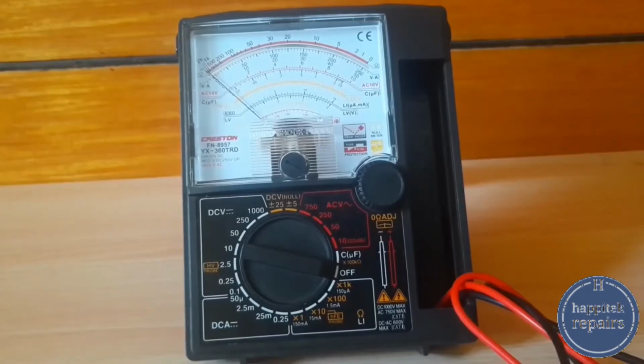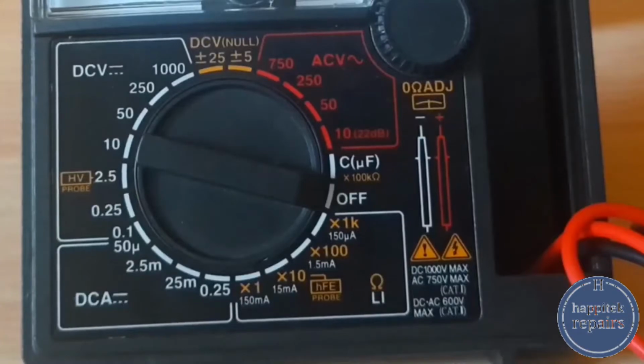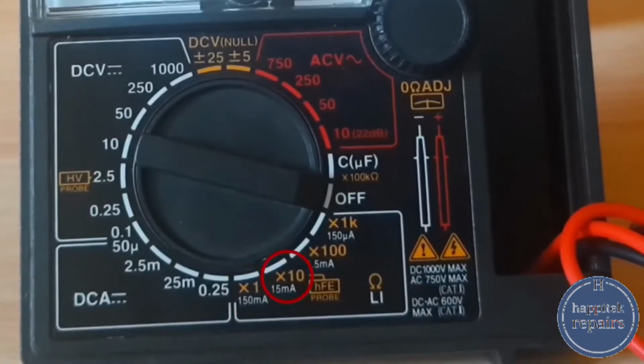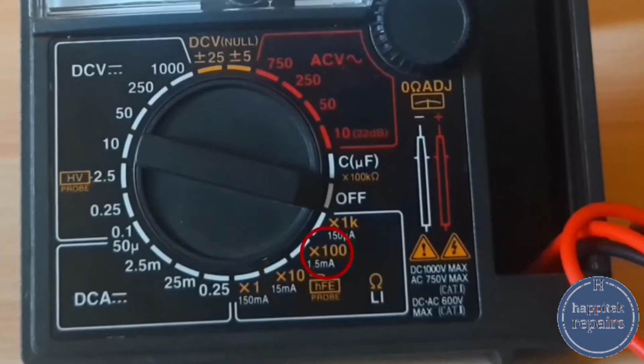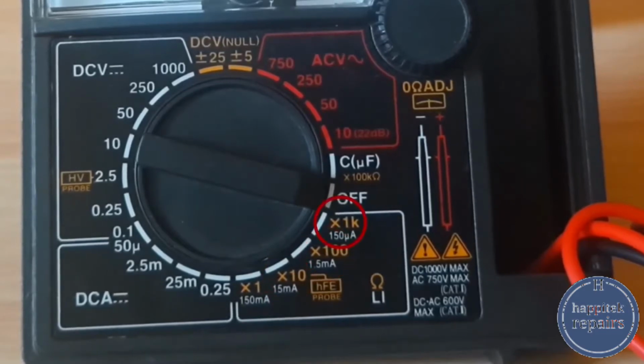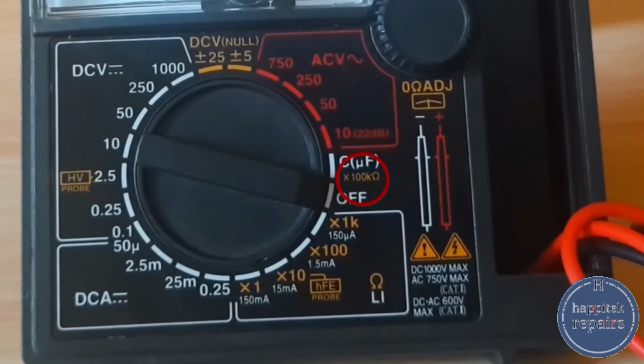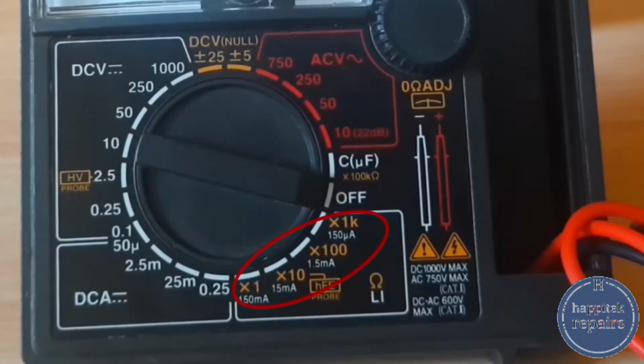There are different Ohmmeter settings that we can use to measure resistance. We have 5 settings: X1, X10, X100, X1K, and X100K. Each setting stands as a multiplier. The reading we get from the indicator pointer, we need to multiply by the setting we are using.